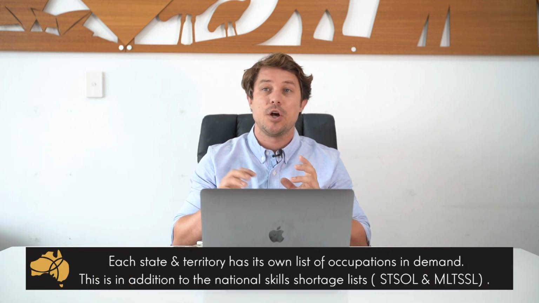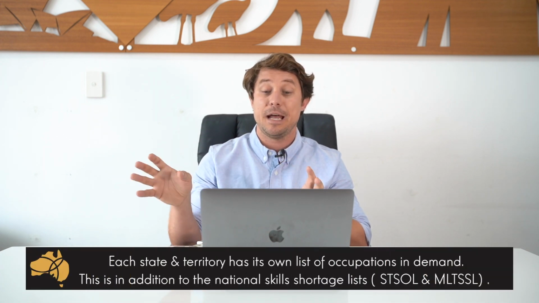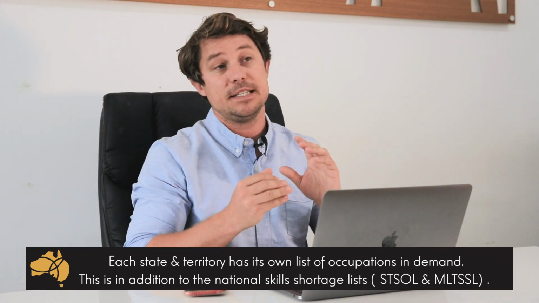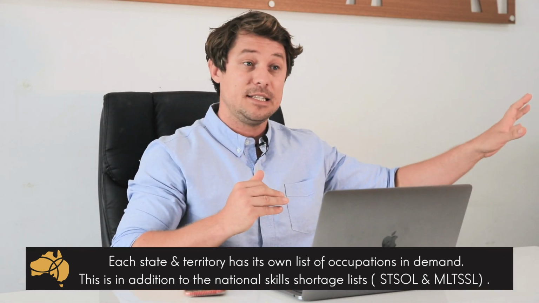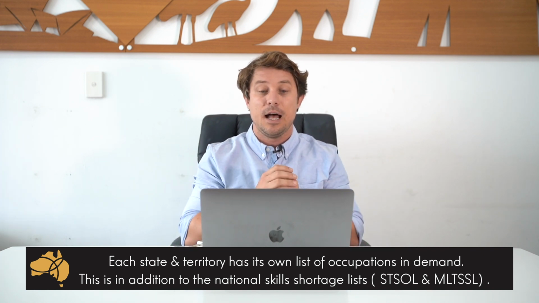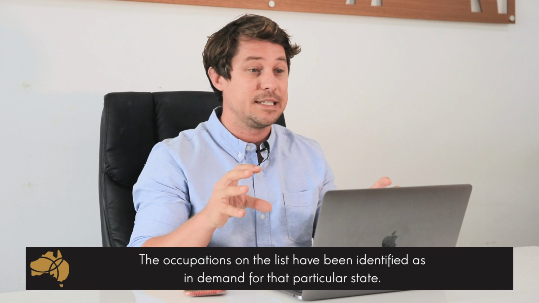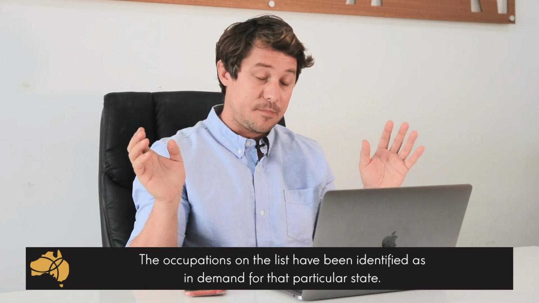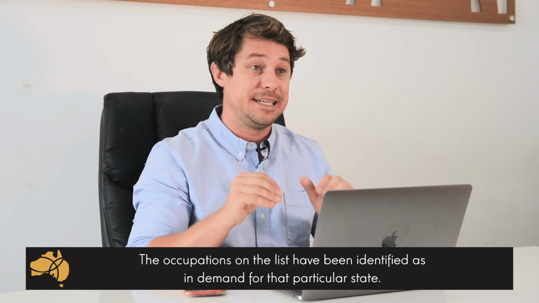So each state in Australia has its own specific lists of occupations that they want people to migrate there with. So this is separate from the government's list, the STSOL or the MLTSSL, and these occupations on the Queensland list have been identified by Queensland as in demand in that particular state.